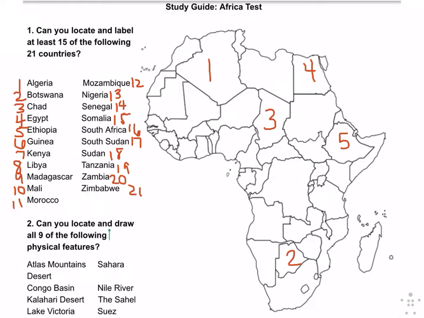6 is Guinea. Now, Guinea is one of the smaller ones, so you're going to have to go ahead and label it. Pause. I'm going to go ahead and do an arrow. So this one's going to be Guinea, which is 6. You have Kenya, 7. So Kenya is right beside Somalia and Ethiopia, so this is going to be 7.